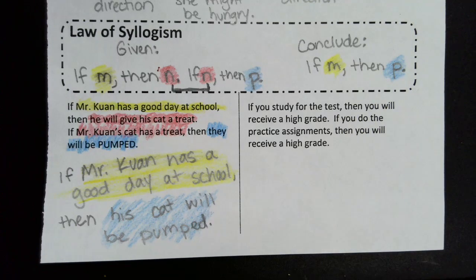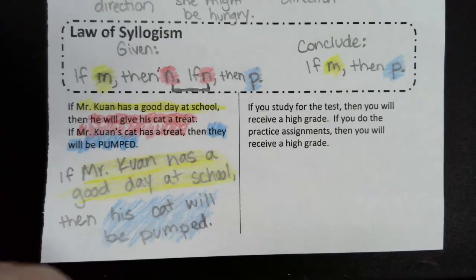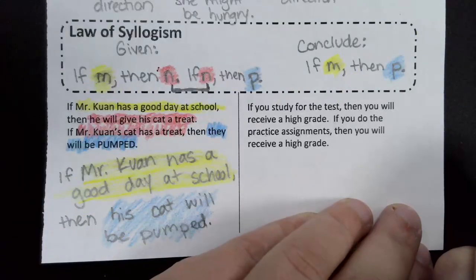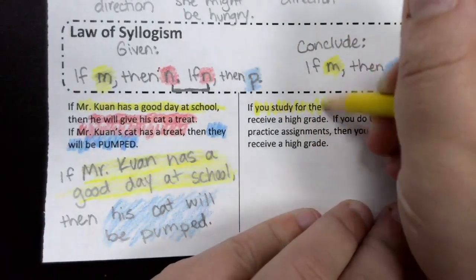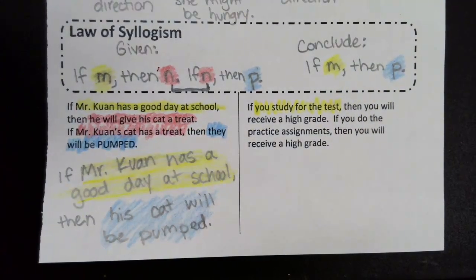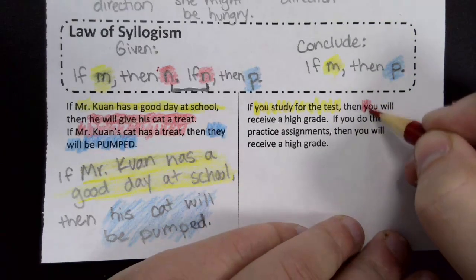All right, if you study for the test, then you'll receive a high grade. If you do the practice assignments, then you will receive a high grade. Okay, so I'm going to start with that first sentence. We'll break it apart. So what's my hypothesis of the first sentence? Okay, you study for the test. Then what happens? Good, you'll receive a high grade.